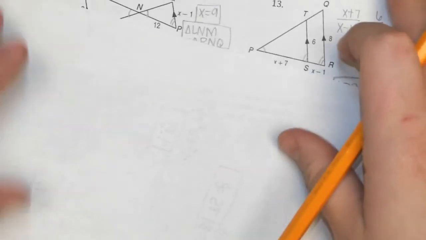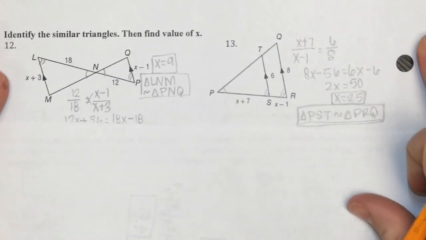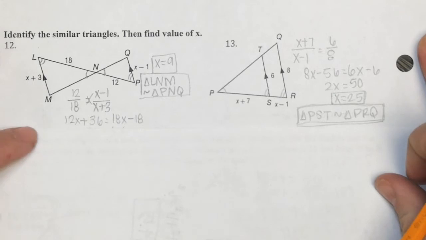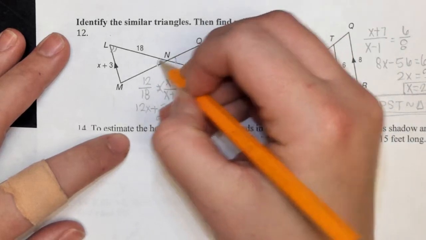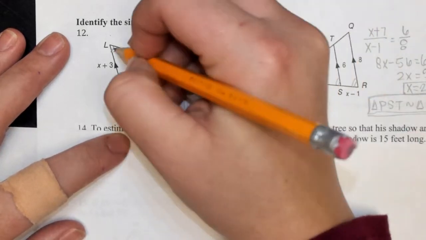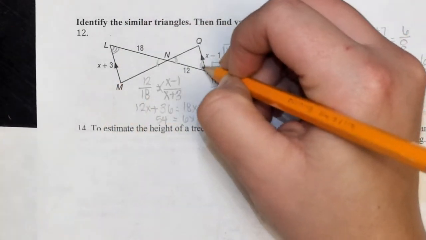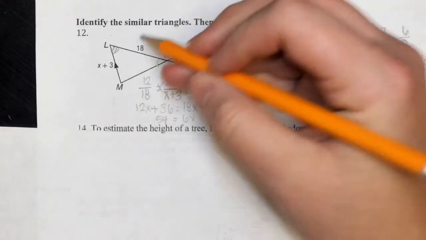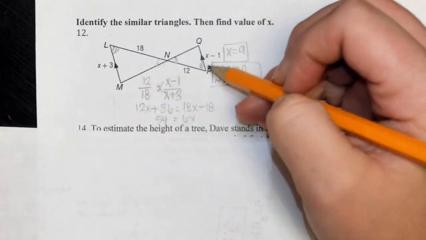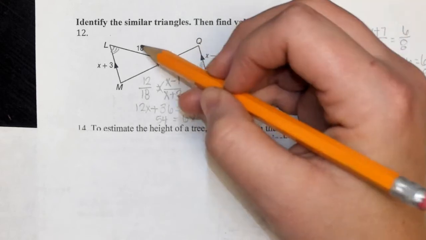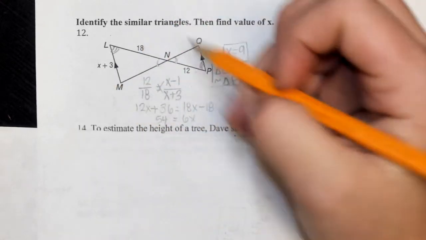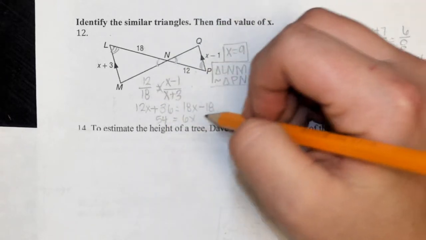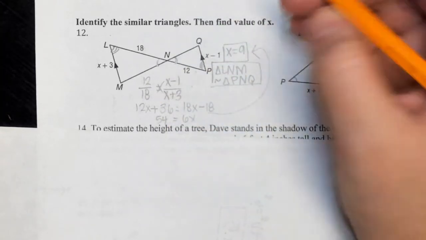So in 12 and 13, you were identifying the similar triangles and finding the value of x. So these two are similar by angle, angle. These two are the same, and then this angle is congruent to this angle. So therefore, triangle LNM is similar to triangle PNQ. I set 12 to 18 and x minus 1 to x plus 3. Cross multiplied, and I got that x is equal to 9.